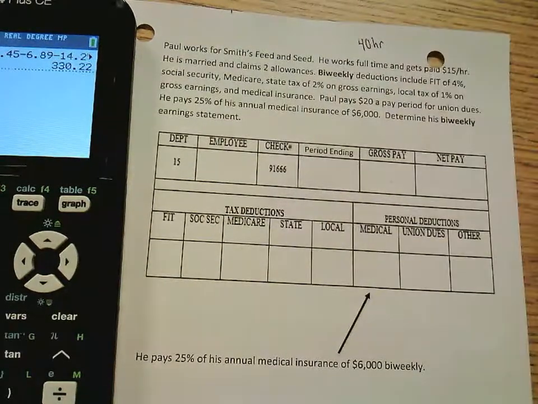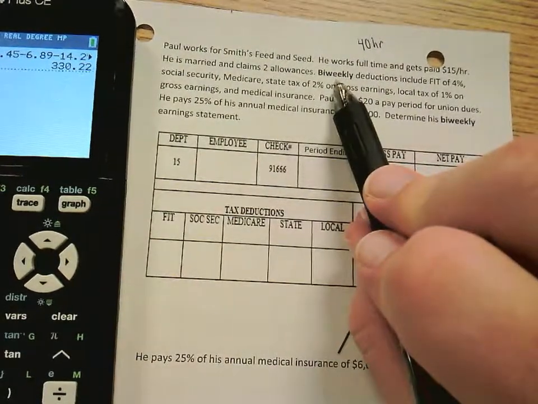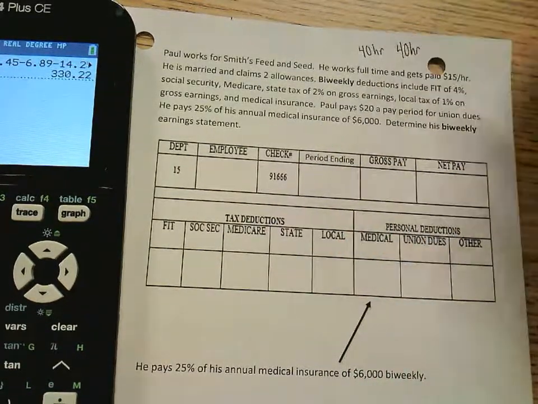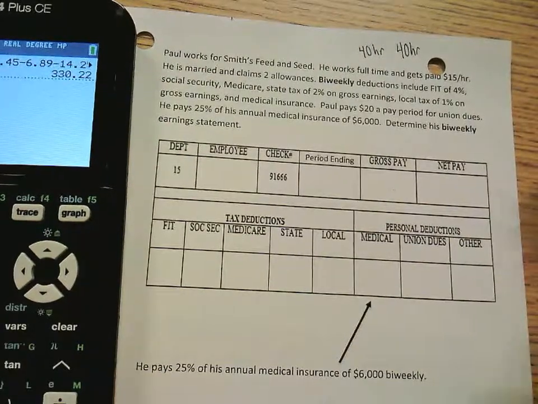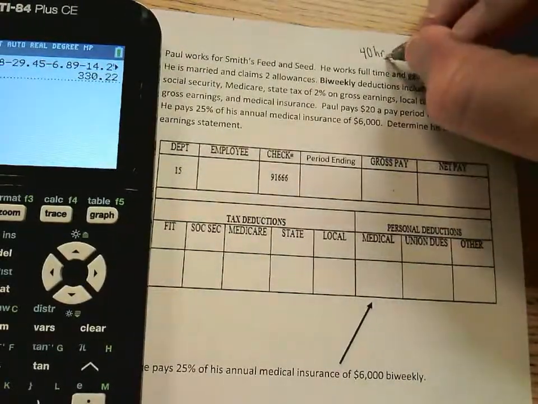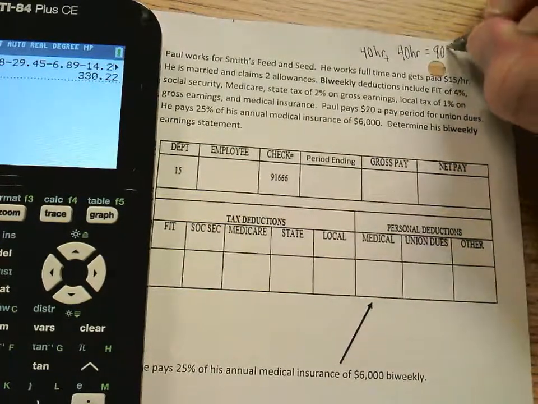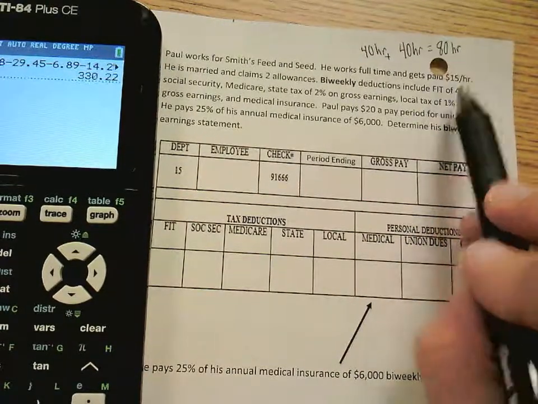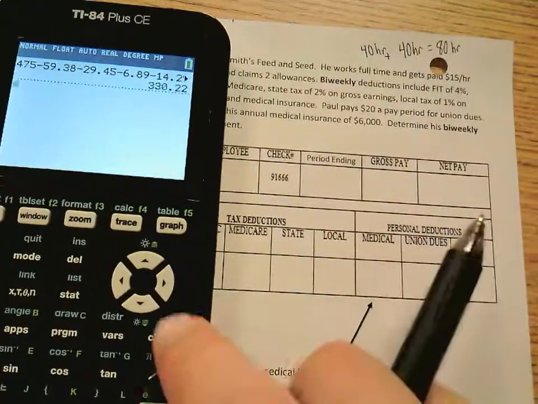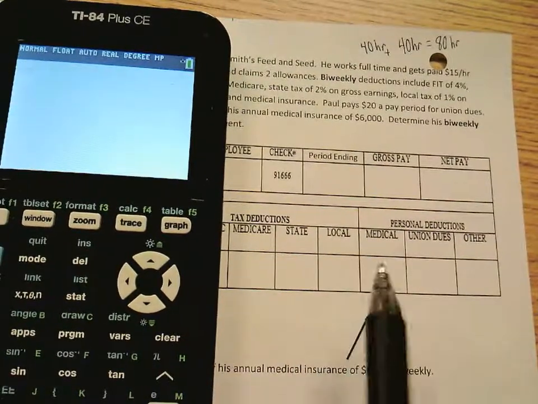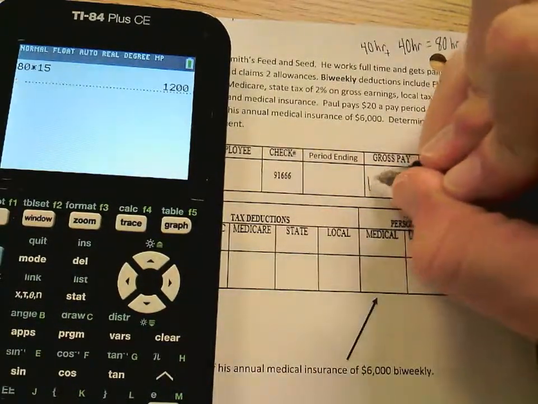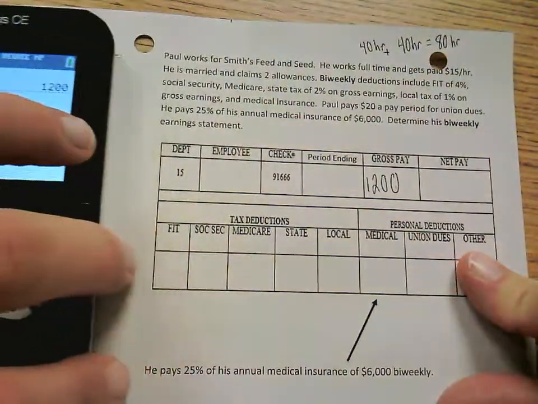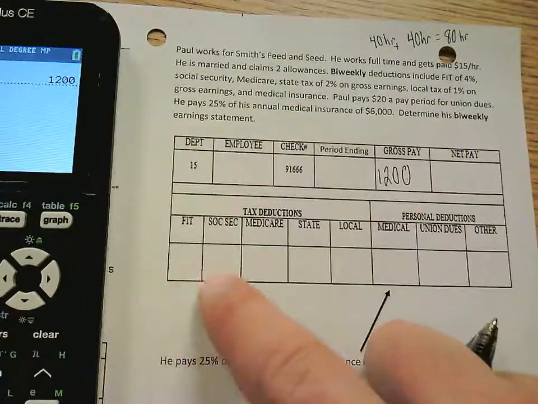All right. But he gets paid bi-weekly. So that means 2 40-hour weeks. So that's a grand total of 80 hours. All right. So that means his paycheck has 80 hours on that. 80 hours at $15 an hour. All right. So 80 times 15. His gross pay is $1,200.